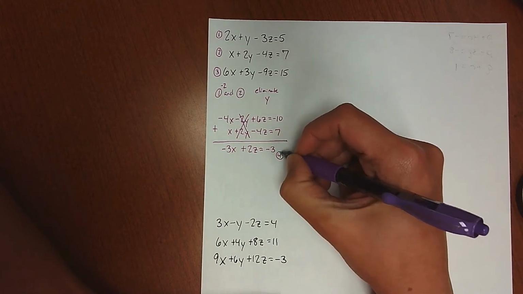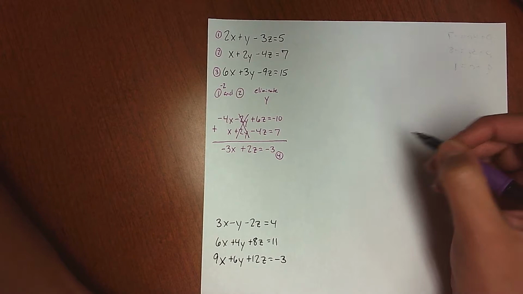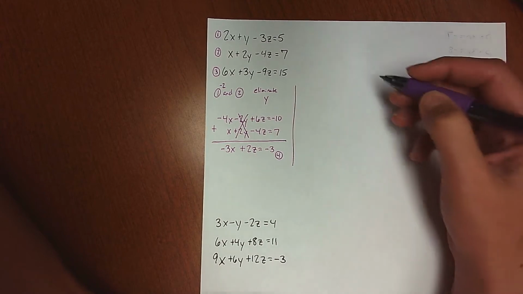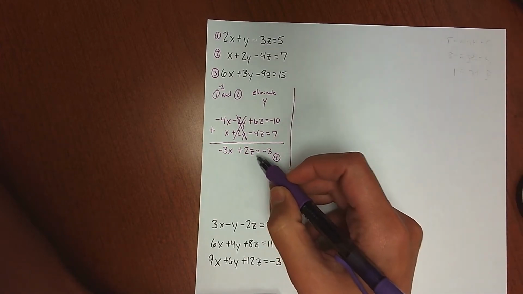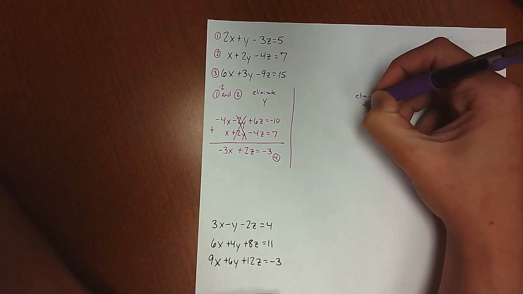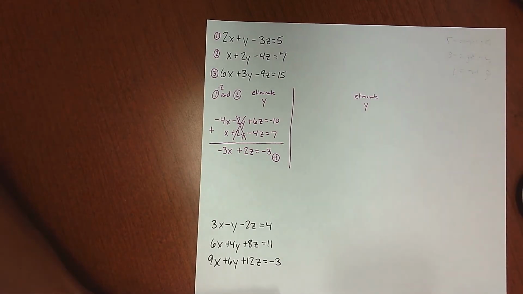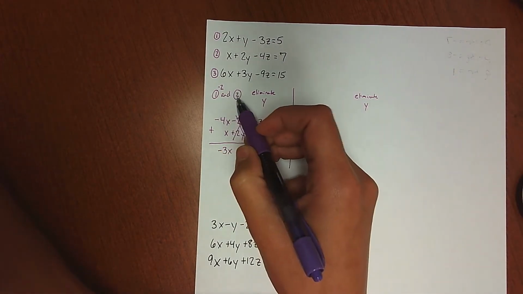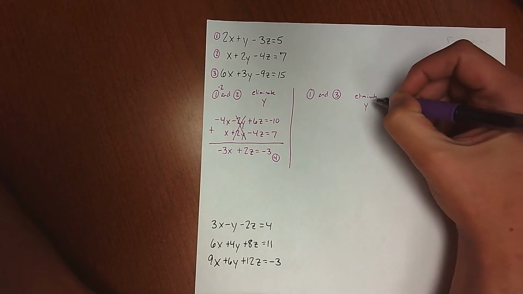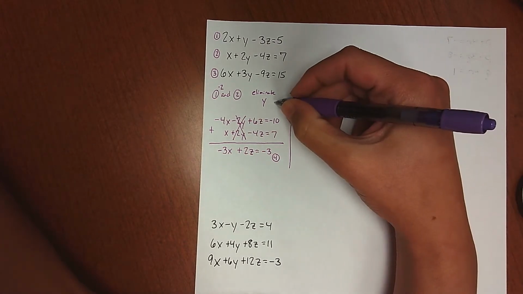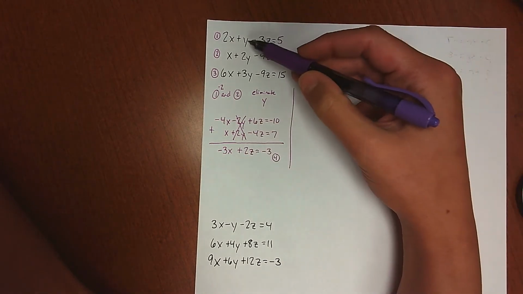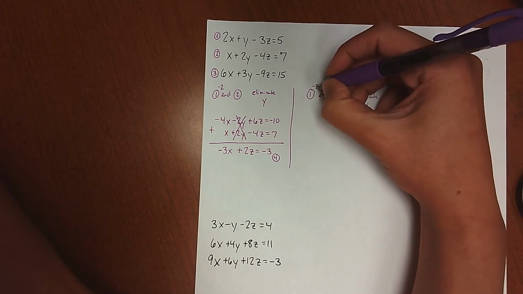So this produces a fourth equation, so I'm going to label it as a 4. And notice that this equation only has x and z in it. So what I want to do is get another equation that only has x and z. So once again, I'm going to need to use two equations from the very beginning, and I'm going to need to eliminate y. Now I already used equation 1 and equation 2, so now I'm going to use equation 1 and equation 3. Once again, I have to eliminate y because I chose to eliminate y here. I need to get another equation that just has x and z in it. So to eliminate y, I need to multiply the first equation by negative 3.